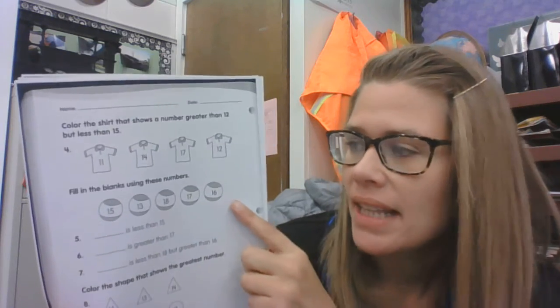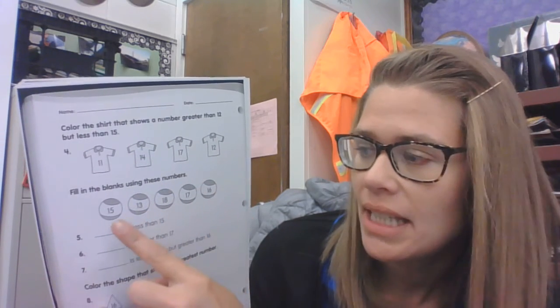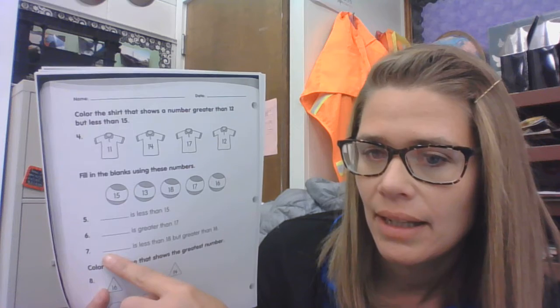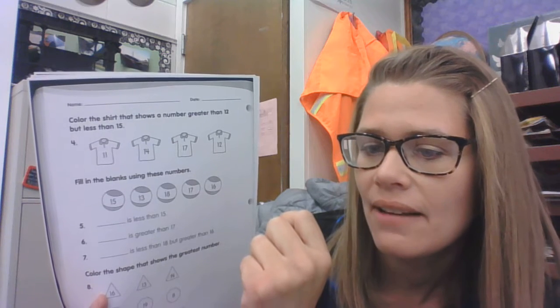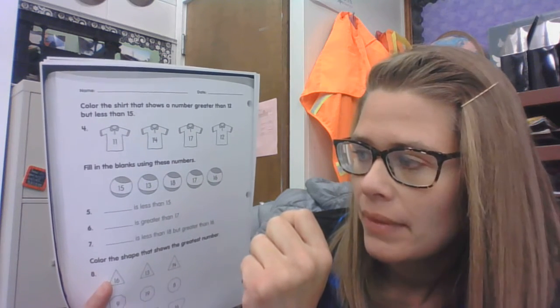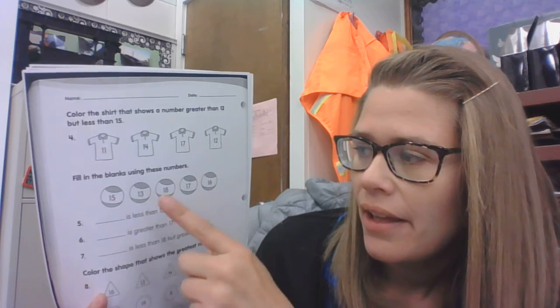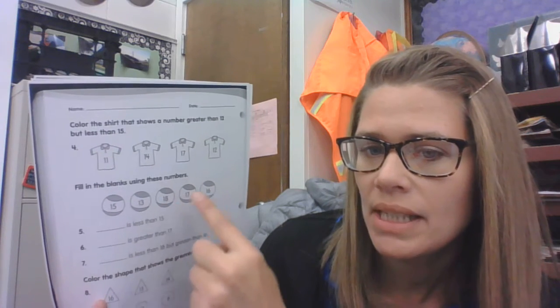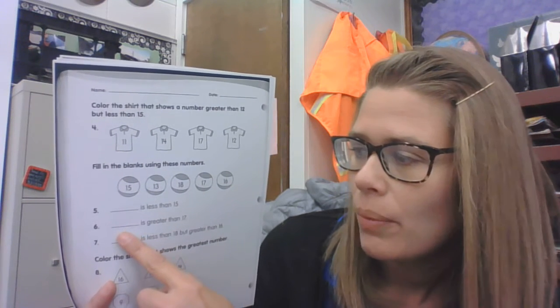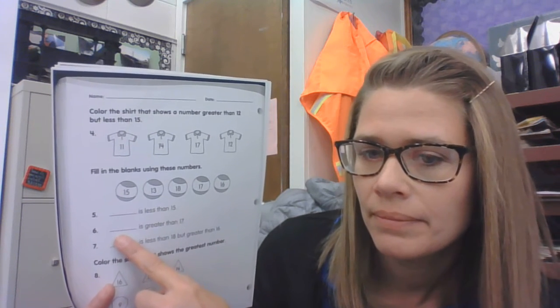Okay, after you've done that, coming down to the balls, we're going to use the numbers on these balls to answer these 3 questions. Your first question, which one of these numbers is less than 15? Write the number from one of these balls on the line that is less than 15. Okay, after you've done that, which one of these numbers on the balls is greater than 17? Write that number right there. Which number is greater than 17?